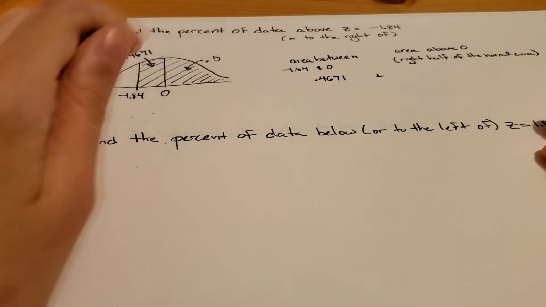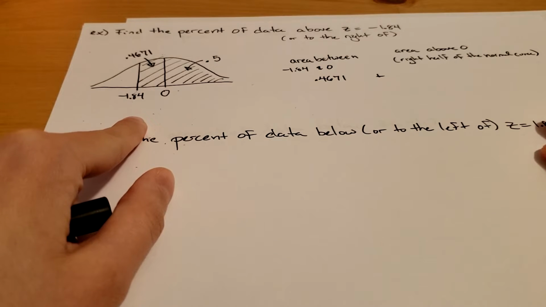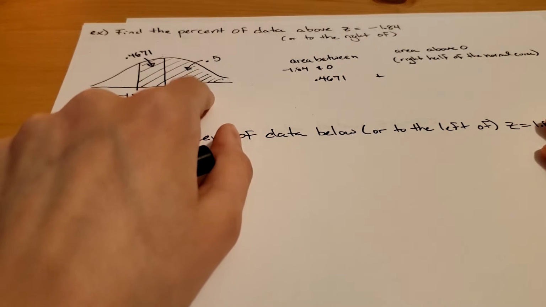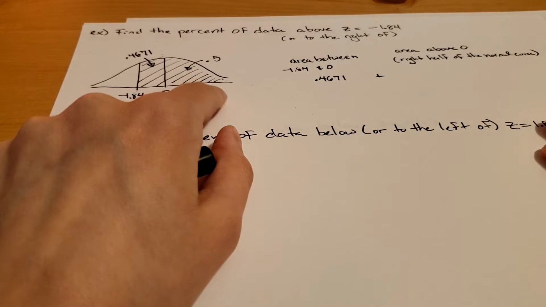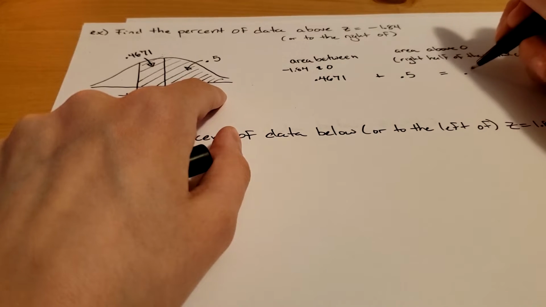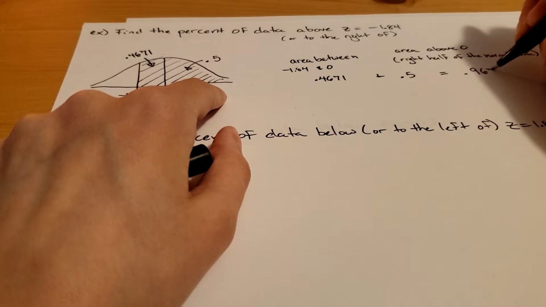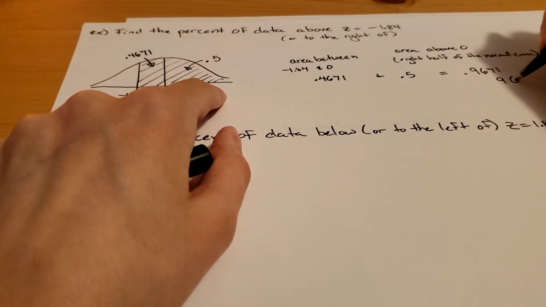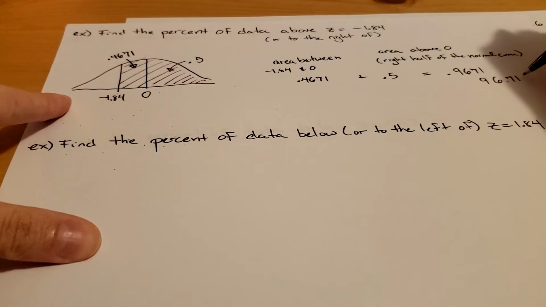We're going to be adding the area between negative 1.84 and 0 to the area of the right half of the normal curve, or the area above 0, which is 0.5. And this is going to give us 0.9671, or 96.71%.